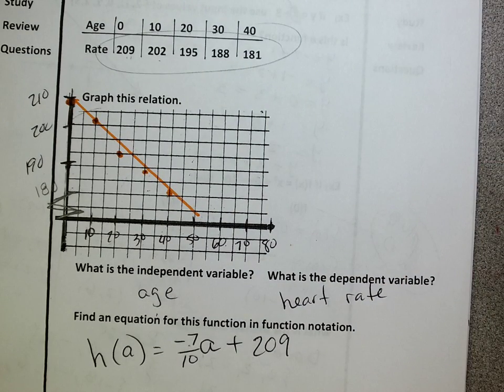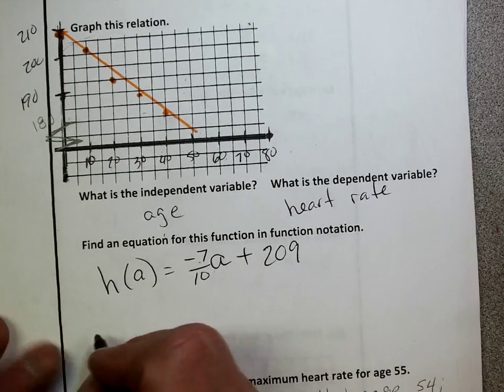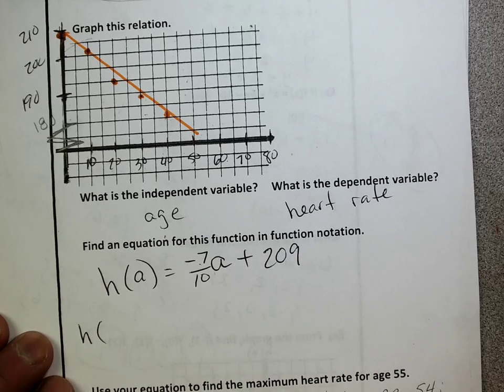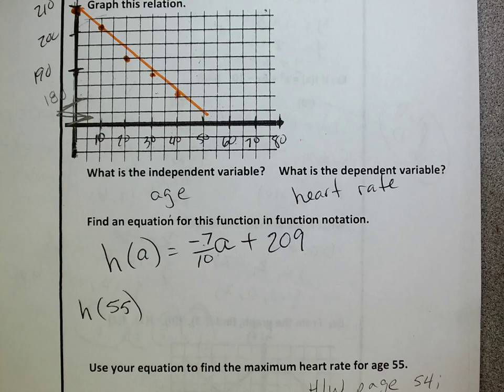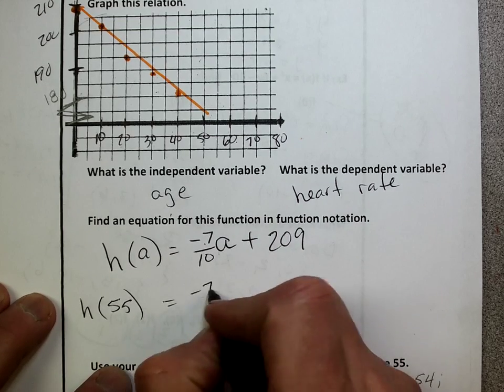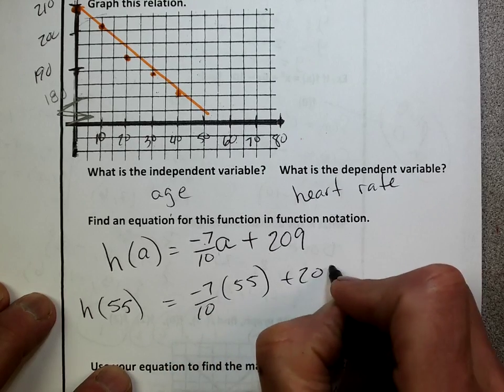So now, use your equation to find the maximum heart rate of a 55-year-old, okay? So, if it were me, pretty much 55, what's my maximum heart rate? So we plug it in. We're going to go for Mr. Davies, h of 55. So h of 55 is like asking the question: find the heart rate of 55. It's the question. Now the answer is going to be plugging it in. It's going to be equal to -7/10 times 55 plus 209.